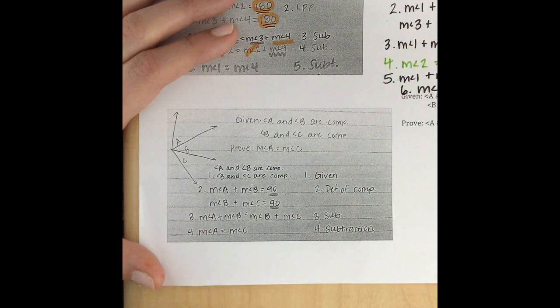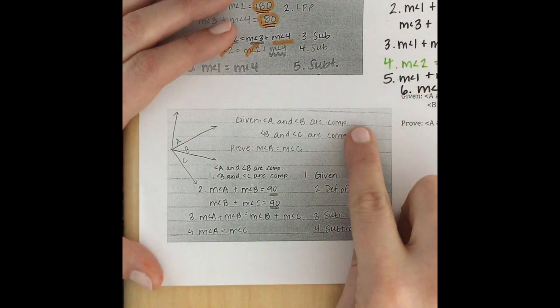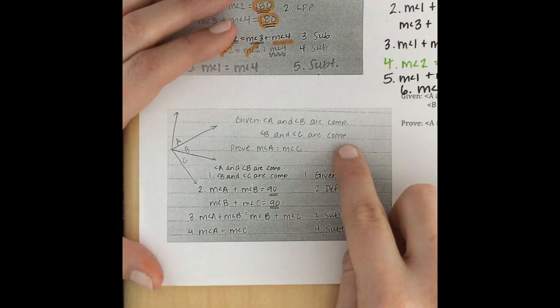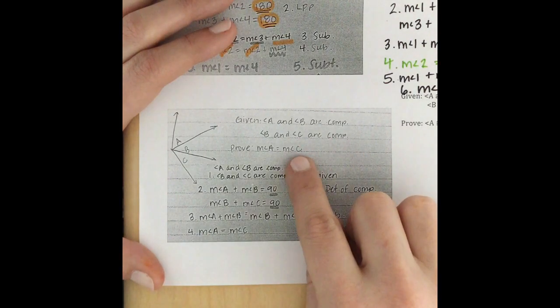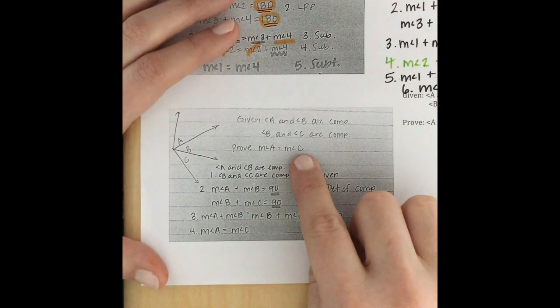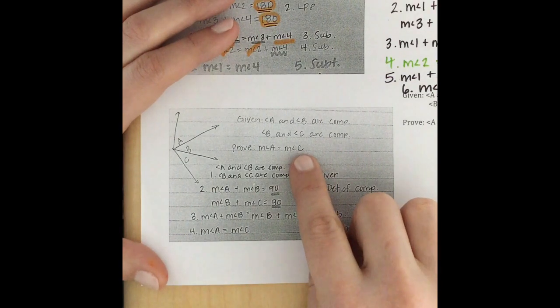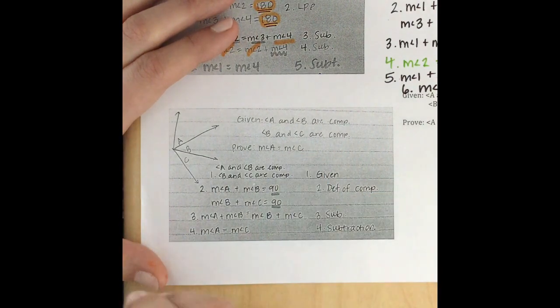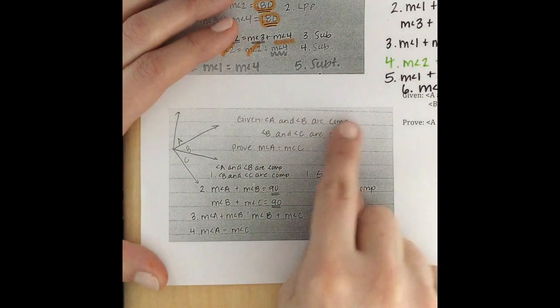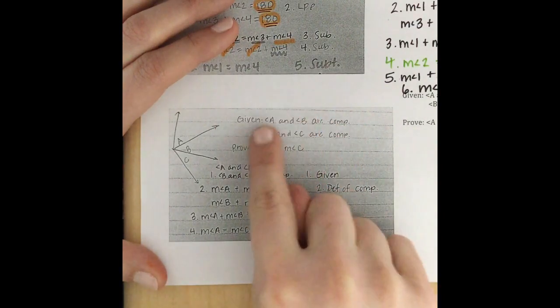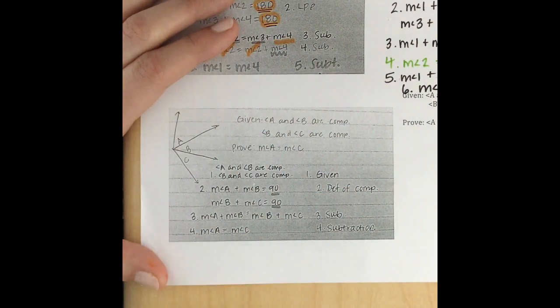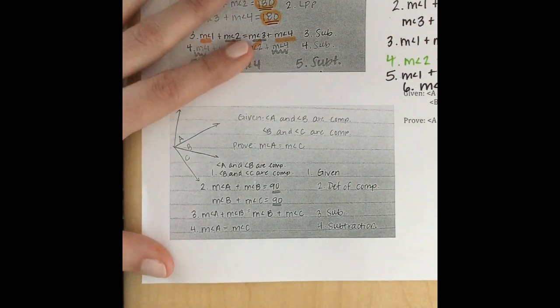We've done ones like this a lot where we say A and B are complementary, B and C are complementary, and we want to prove that the measure of angle A equals the measure of angle C. We know that has to be true because if these add to 90 and these add to 90, and angle B is in both of those, then A and C have to be that same number that's remaining when you subtract out angle B. So that's the procedure we went through.